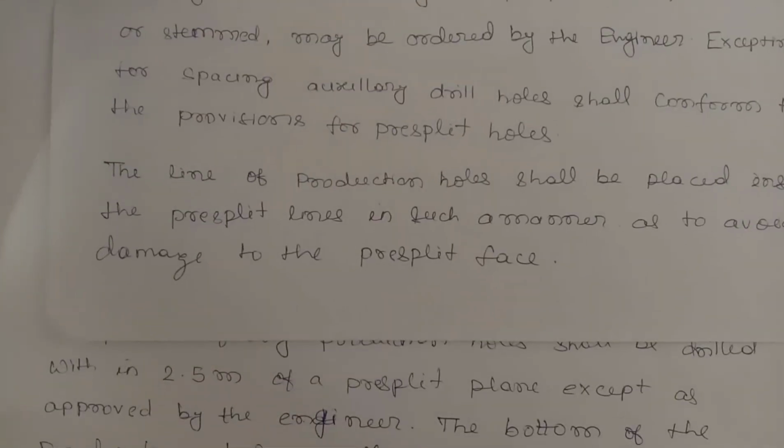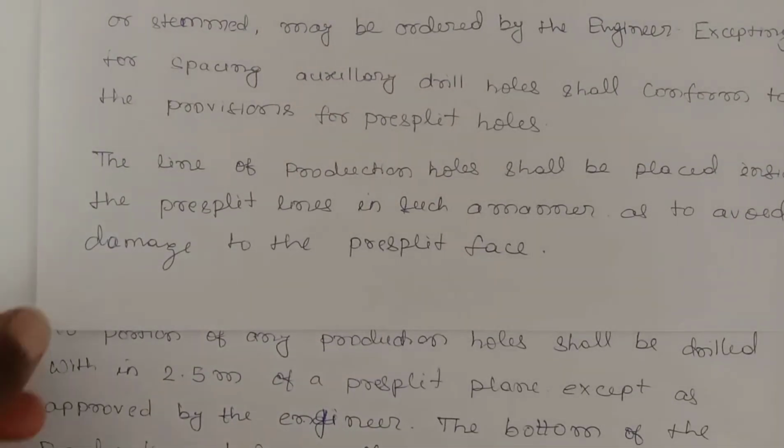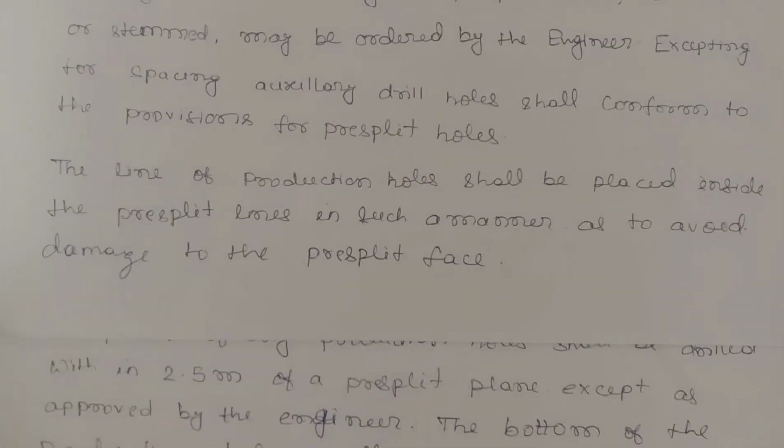The line of production holes shall be placed inside the pre-split lines in such a manner as to avoid damage to the pre-split face.